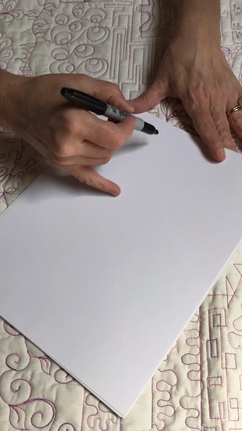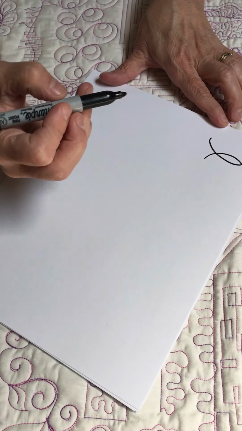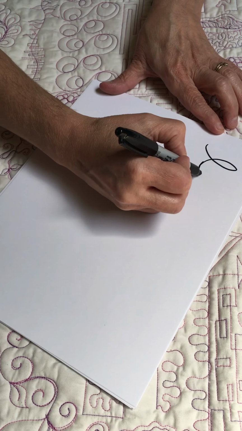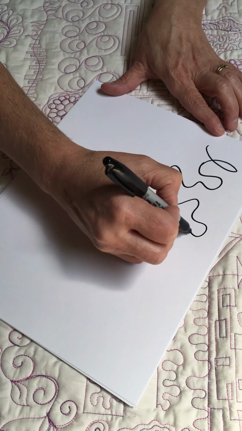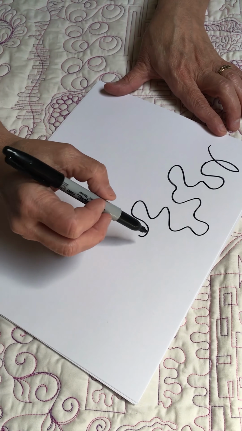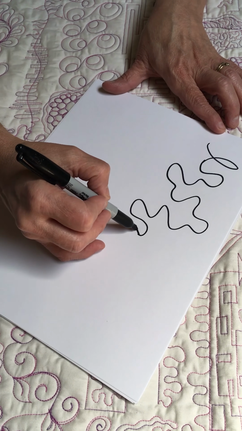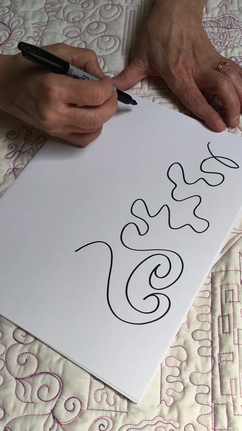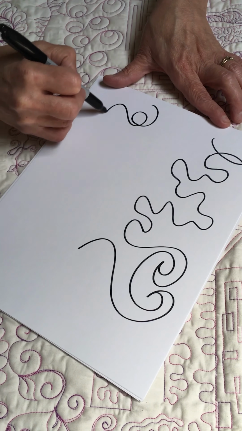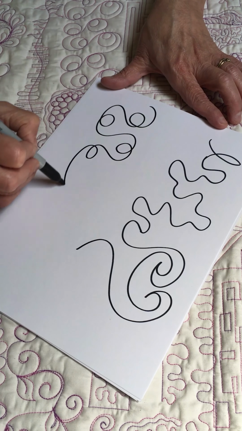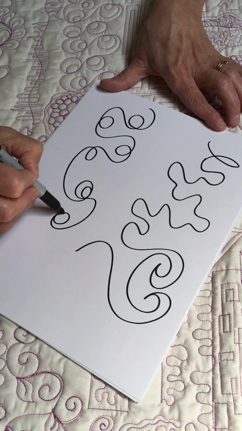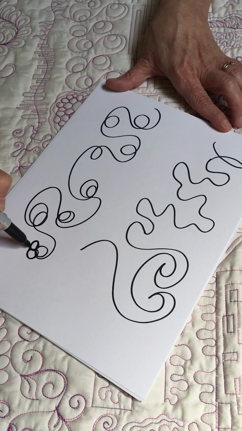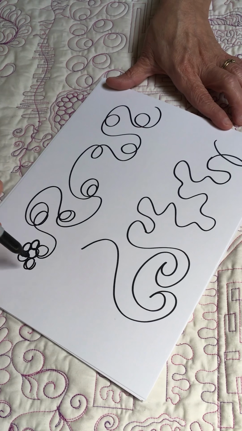Loops and curves I kind of think of as the same thing. So loops can be something like that, which is what a lot of people think of, but by curves, a stipple is a curve. So anything however you're curving it. Circles are, of course, circles you can do. And even if you're doing pebbling.